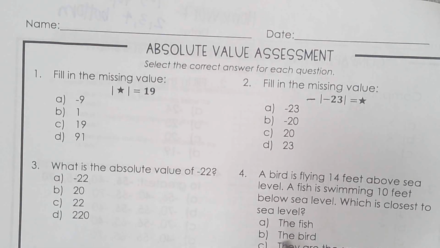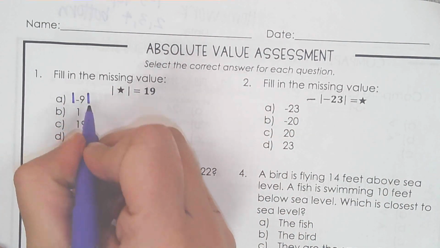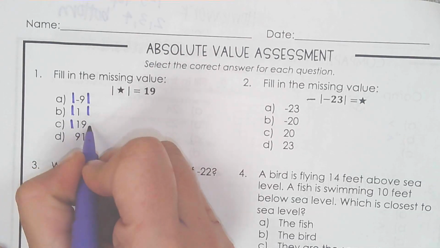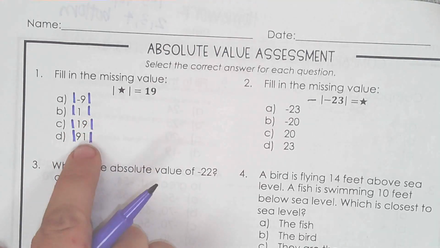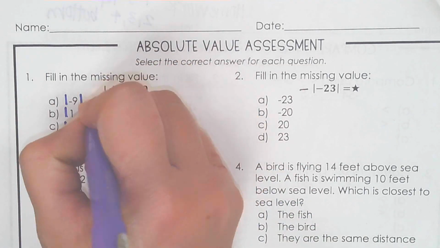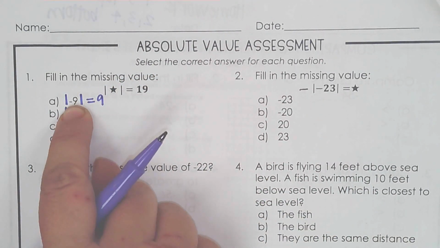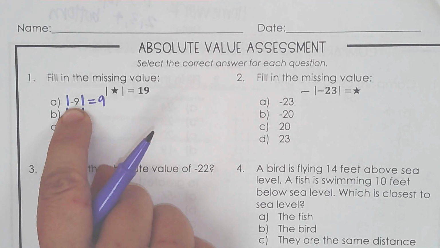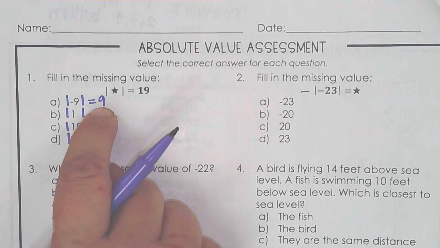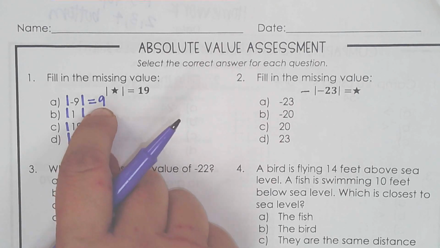Mirrors off. So find the missing value. Well, let's make it make sense. Put these lines around it because that's what all these stars are. The star is -9, 1, 19, 91. What is the absolute value of -9? 9. It also says absolute value means how far away from 0. So I could ask how far away is -9 from 0? That's what absolute value means, the distance from 0. That's why it's positive. Okay?